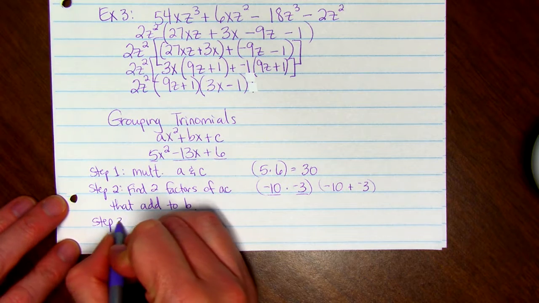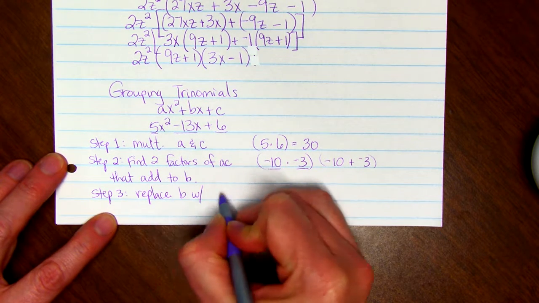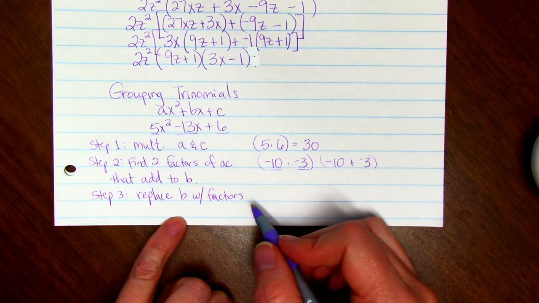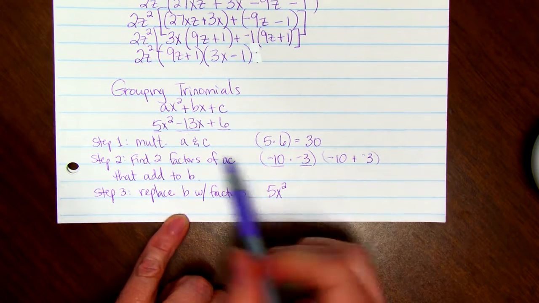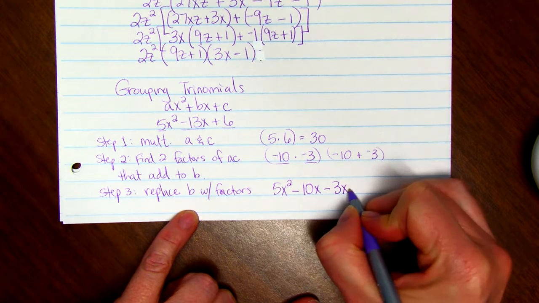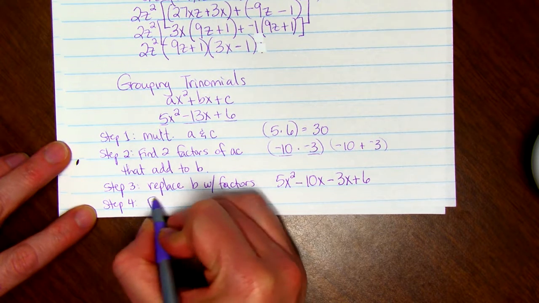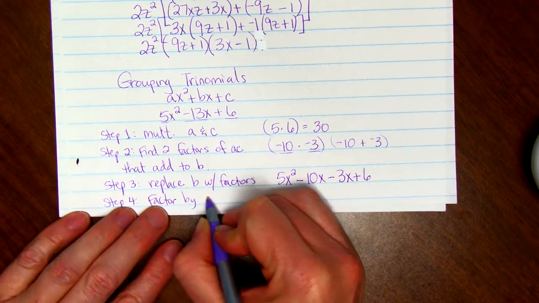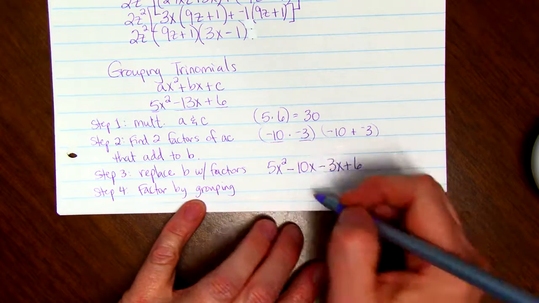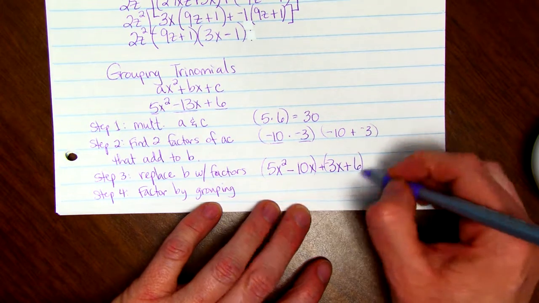So step 3 is to replace b with those 2 factors that you found. So we're going to have now 5x squared. Instead of writing negative 13x, we're going to put minus 10x minus 3x. Then we still have the plus 6. And then the last step is to factor by grouping, like what we learned today. So I'm going to group the first 2, and then I'm going to add a negative 3x and group the second 2.